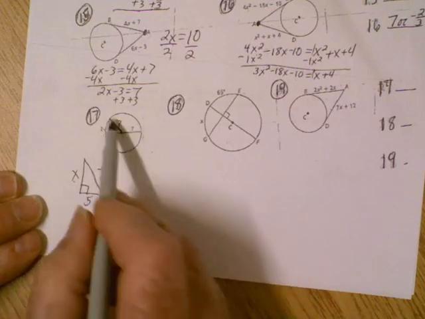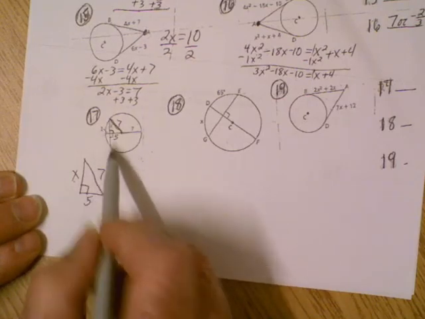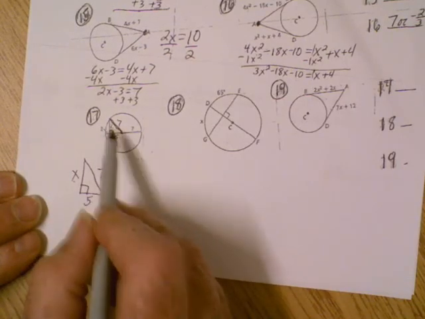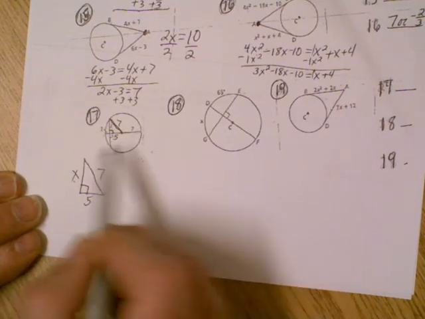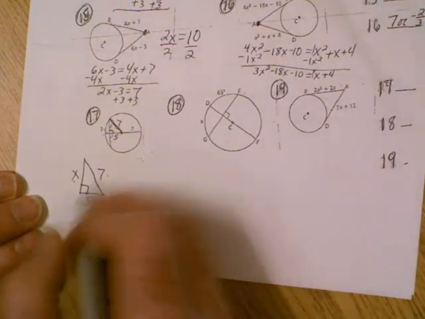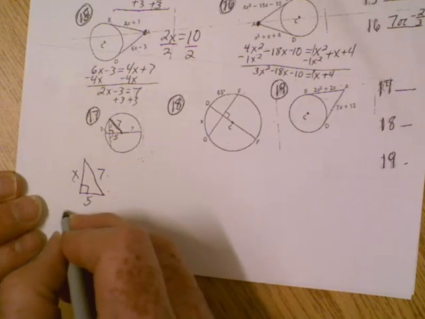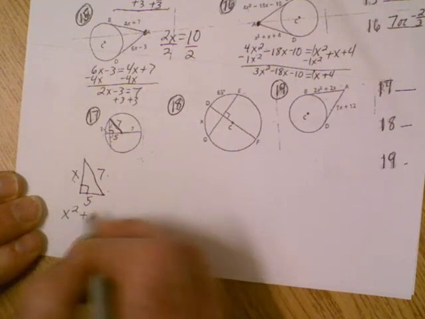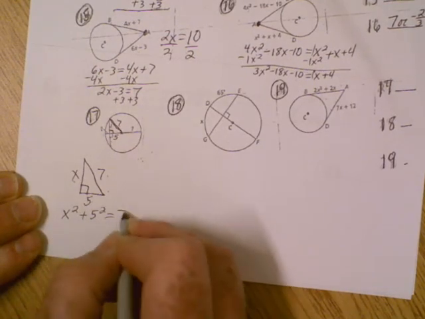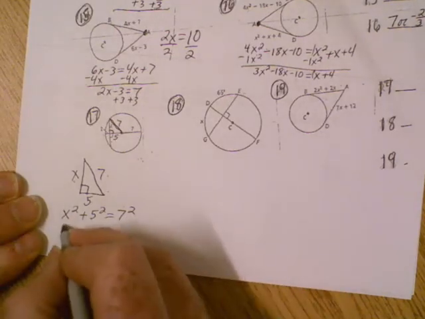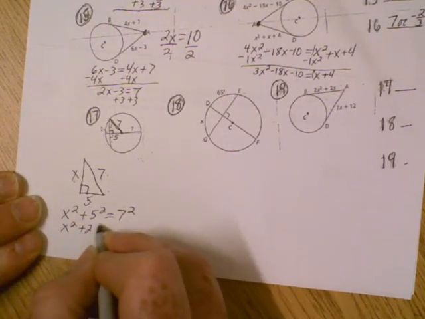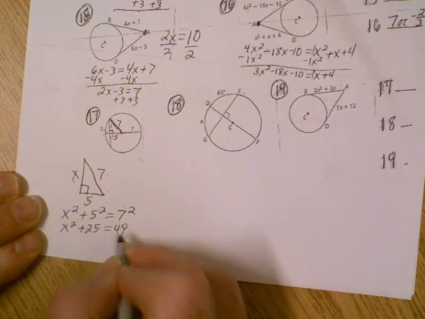Other ways I could do it is I could use the chord thing, where if this is x, this over here has to be x, and use that part that we did on the first page. But I'm going to use Pythagorean's theorem this time. So x squared plus 5 squared has to equal 7 squared. So that's x squared plus 25 equals 49. Subtract 25 on both sides.